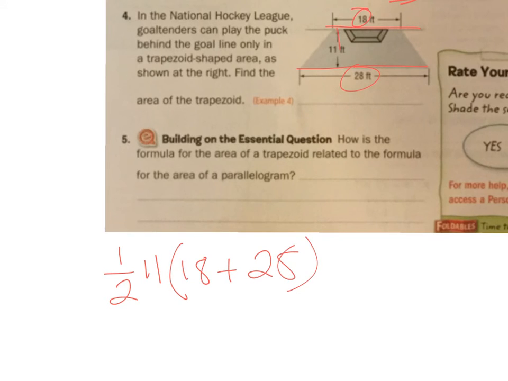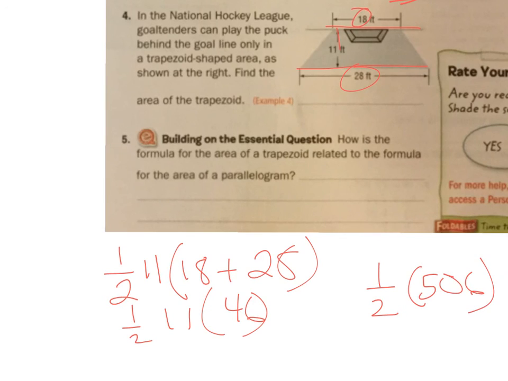When I do 18 plus 28, it gets me to 46 times 11 times 1/2. I'm going to do 11 times 46, and that's going to get me 1/2 times 506, and 1/2 of 506 is 253 feet squared.